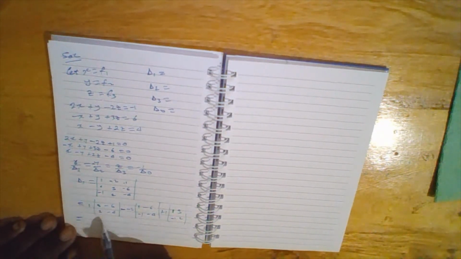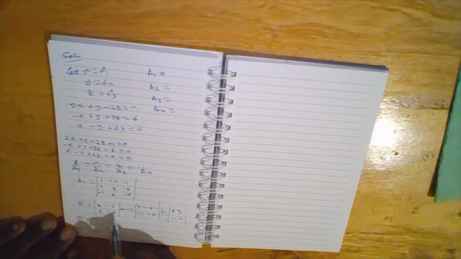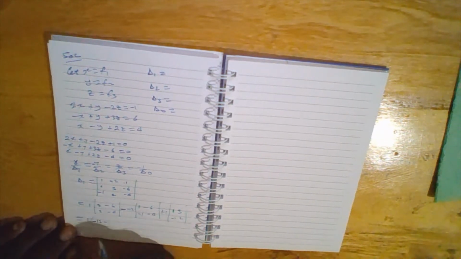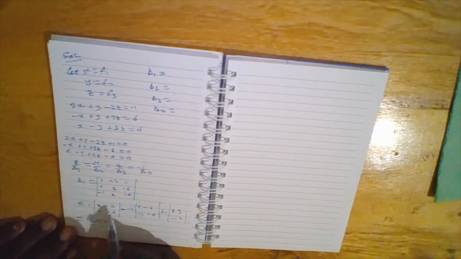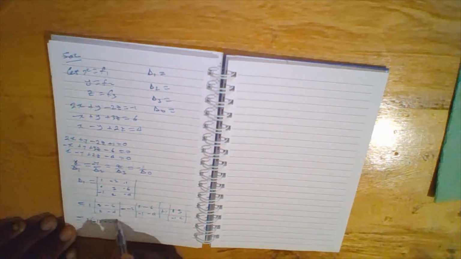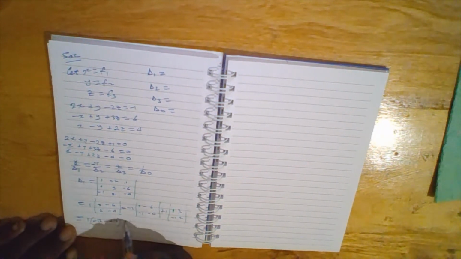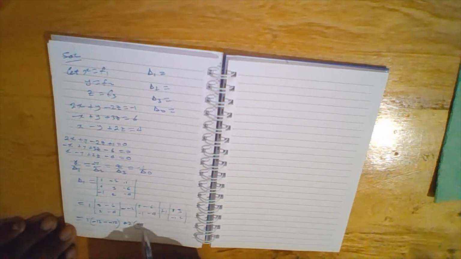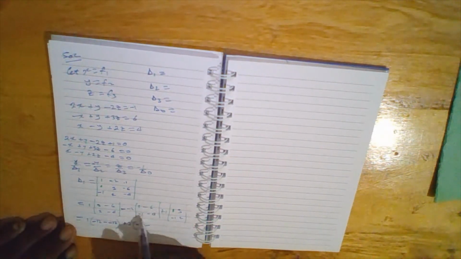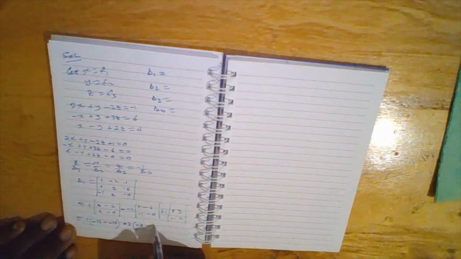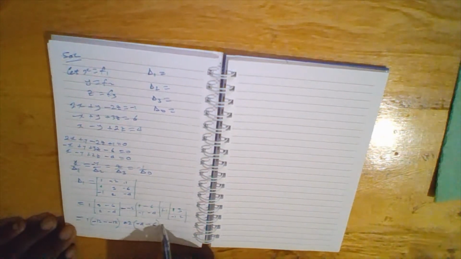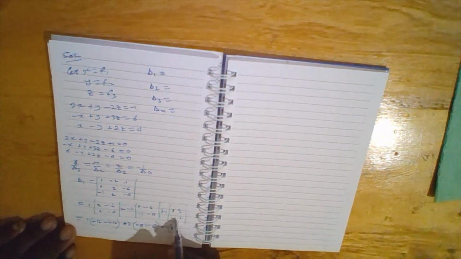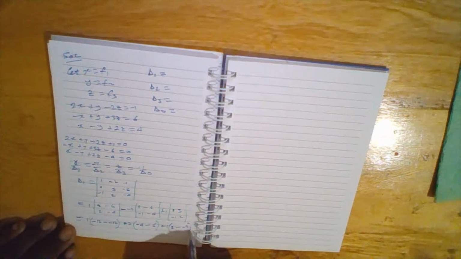So we continue to expand this. This will be 1 into negative 4 times 3, we have negative 12, minus 2 times negative 6, we have negative 12. Minus and minus, this will be plus 2 into negative 4 times 1, we have negative 4, minus negative 1 times negative 6, we get 6, plus 1 into 2 times 1, we have 2, minus negative 1 times 3, we get negative 3.